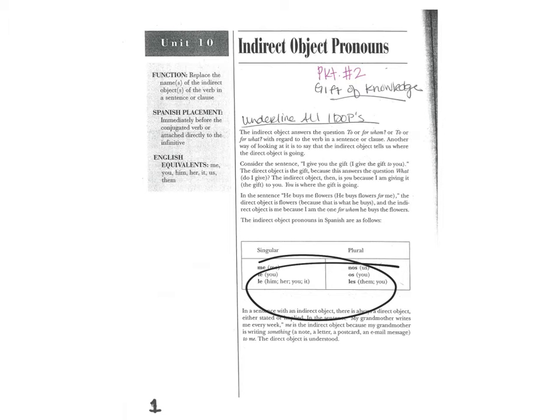Remember, indirect object pronouns are to whom or for whom that something happens. I need to change my pointer. All right. So to whom or for whom when something happens, and you are using le and les, which is non-gender specific. Le meaning singular, him or her. Les, them or you. All right, let's get started.